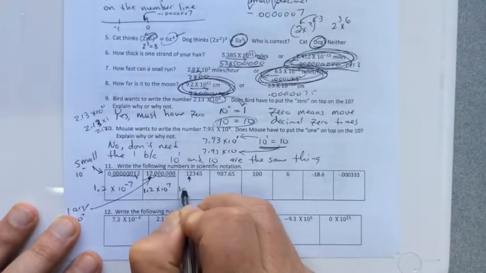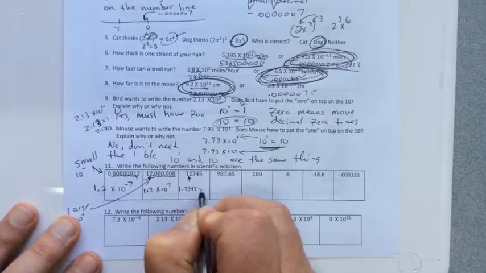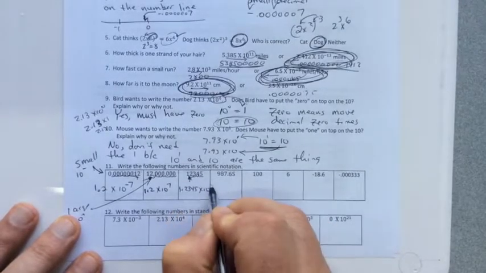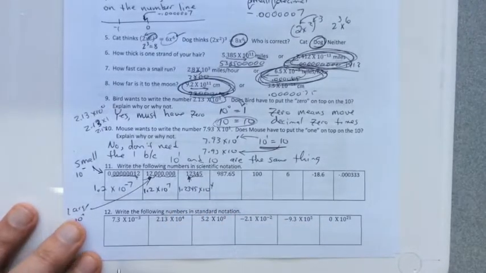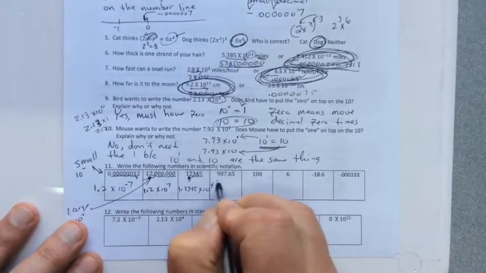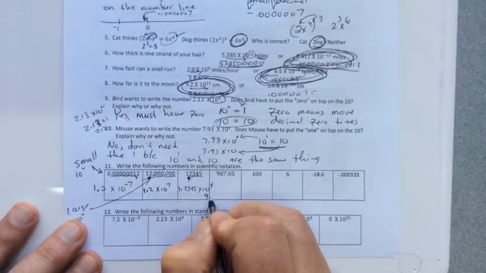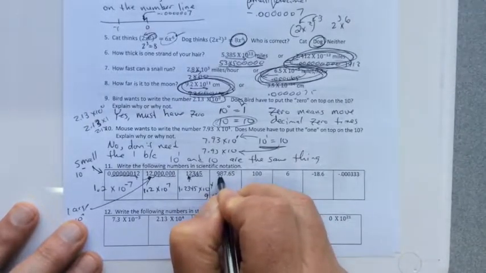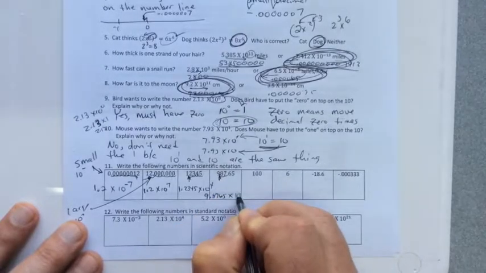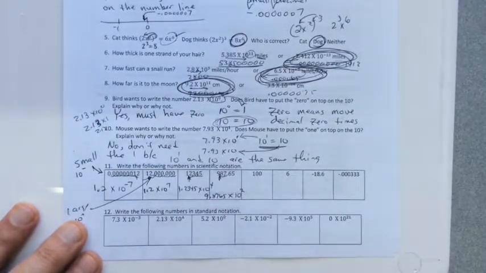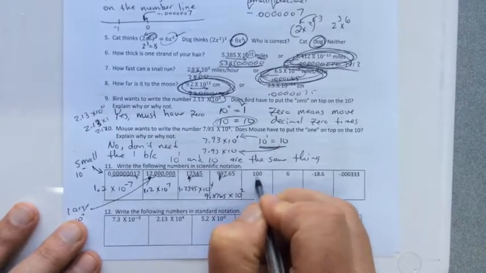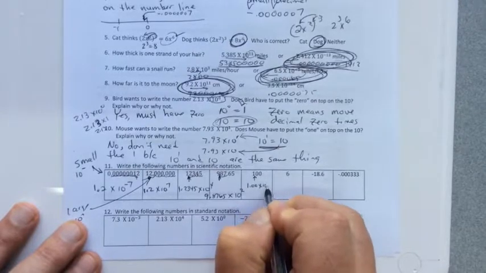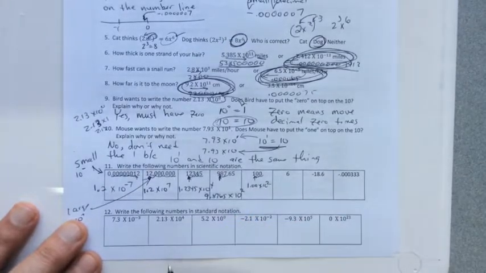So it's 1.2345 times 10, 1, 2, 3, 4, to the power 4. This is a large number, so it's going to be positive. So we have 9.8765. And look, to get it right there where I wanted it, I had to move it once, twice. So it's 10 to the 2. This is a large number, so it's positive. I want the decimal right there. So 1.00 times 10 to the, I had to move it 2 times.